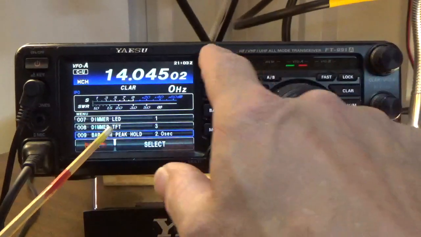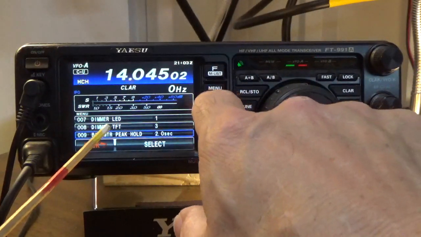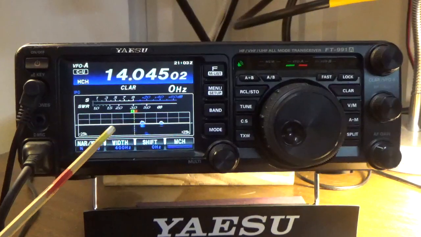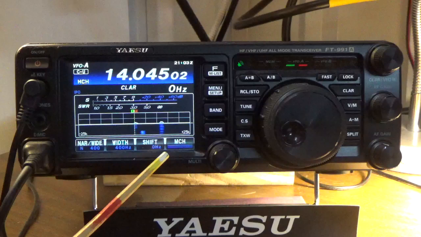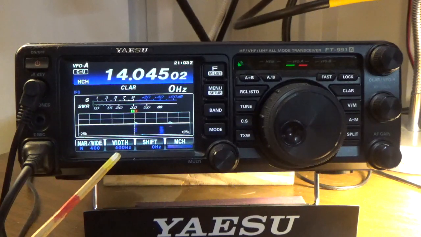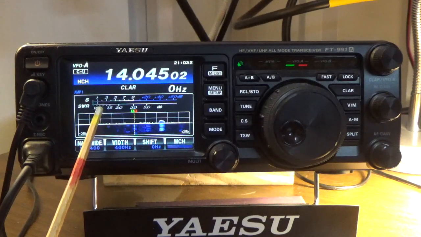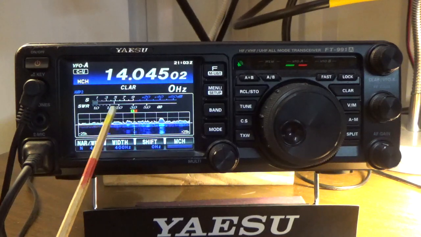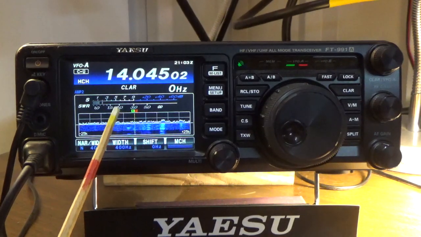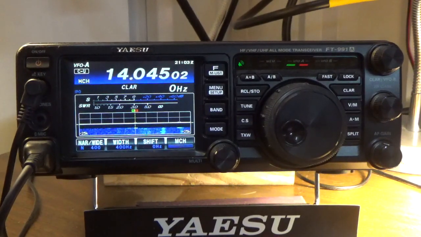Now what we'll do is, let's go back and see, hopefully this guy cleared this out. See how the little line stays there? There's a little line that comes. See that little peak hold line? That allows you to give a really good, accurate signal report.